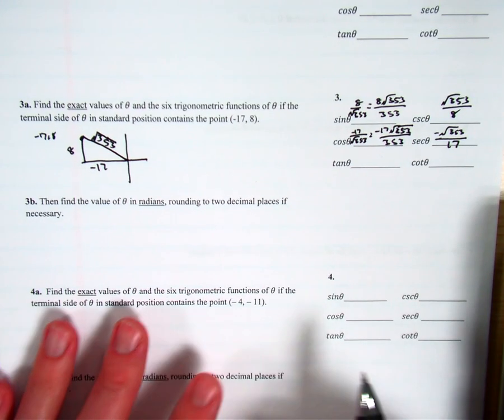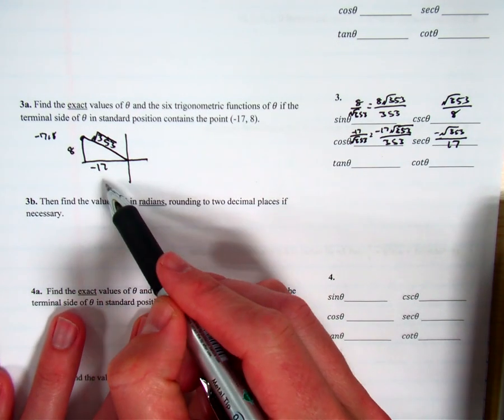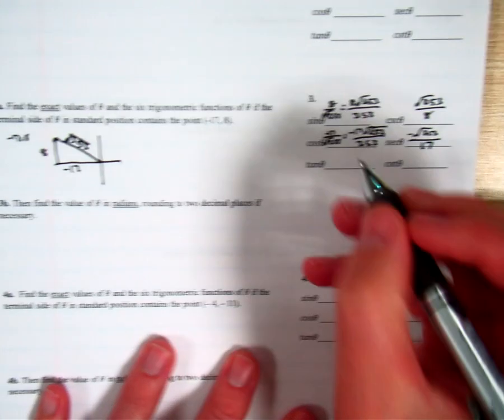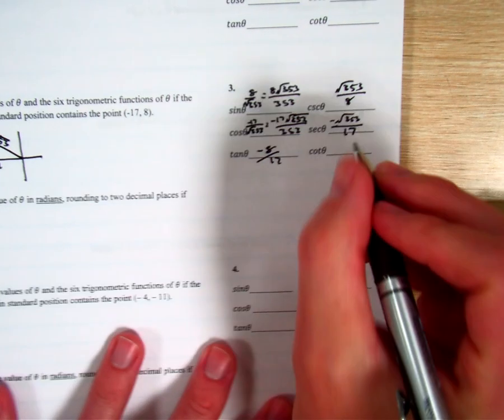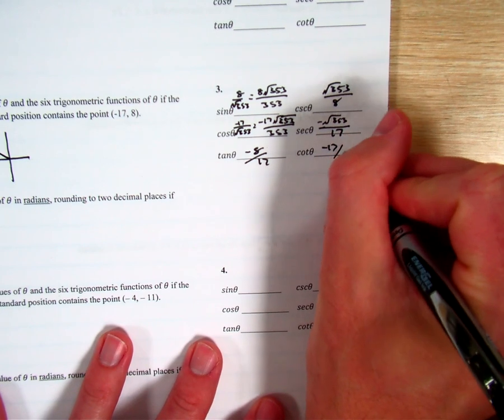And then tangent is opposite over adjacent. 8 over negative 17, or negative 8/17. Flip it. Negative 17/8.